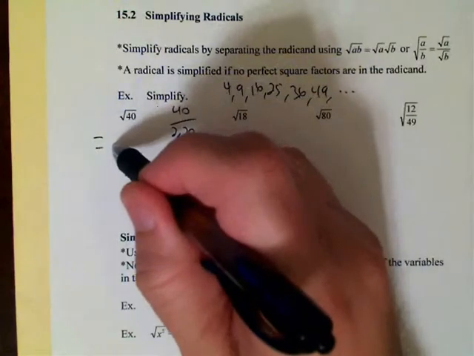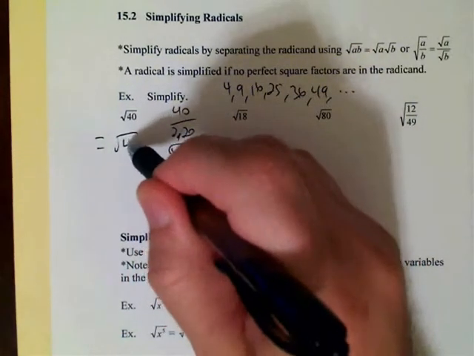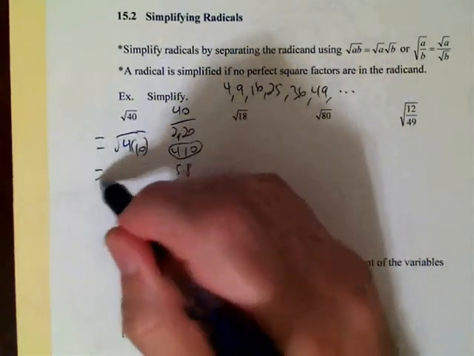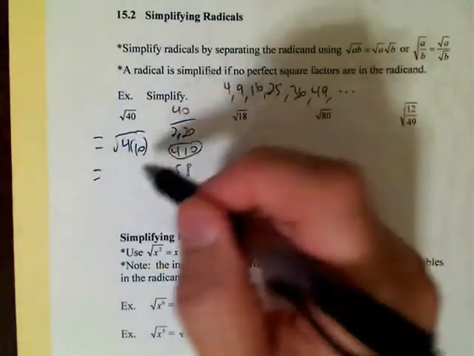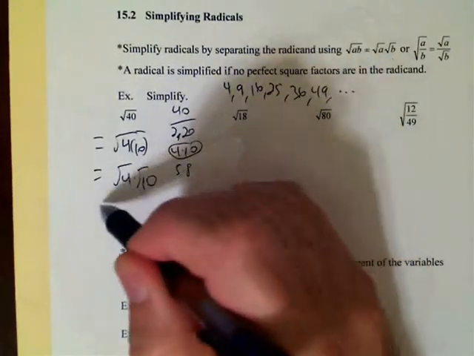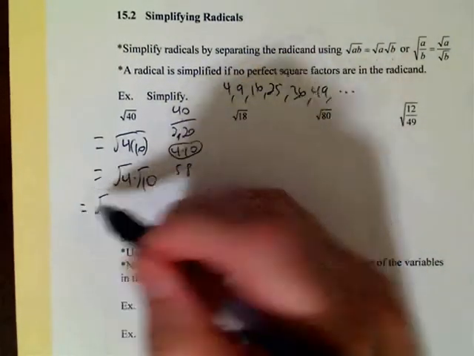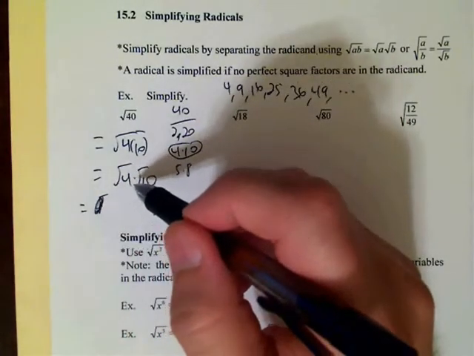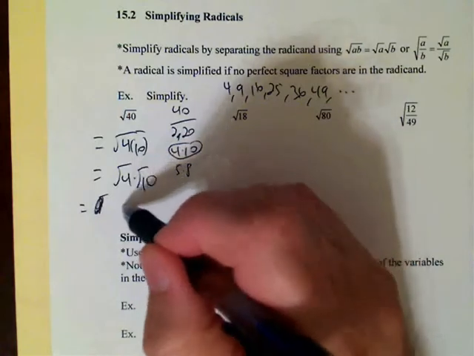So we're going to rewrite square root of 40 as square root of 4 times 10. I always like to write the perfect square factor first. And then, using this property, we're going to separate each with its own square root. And then we're going to simplify. What's the square root of 4? 2.